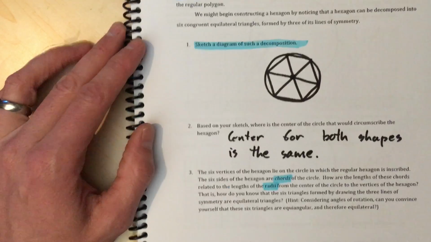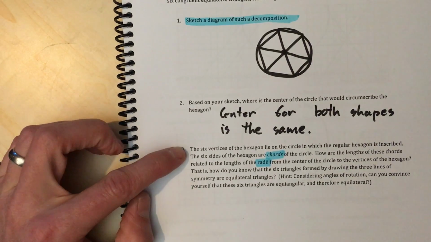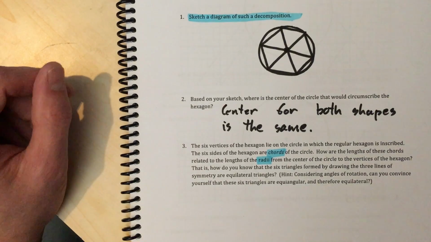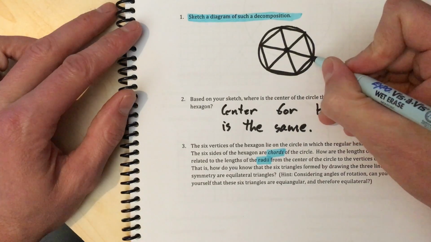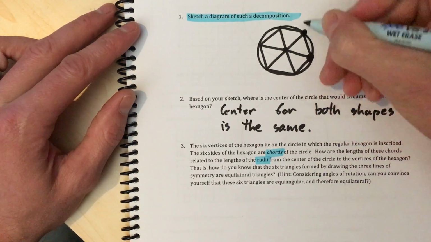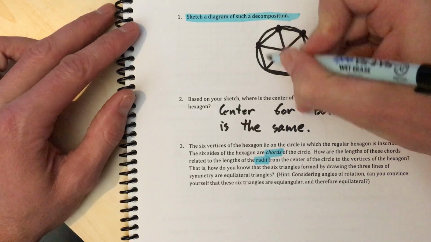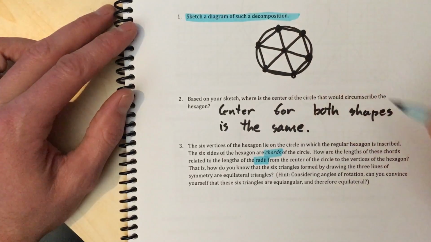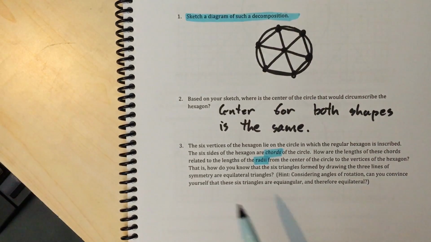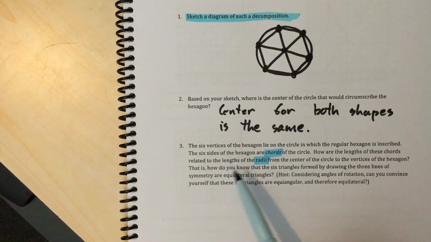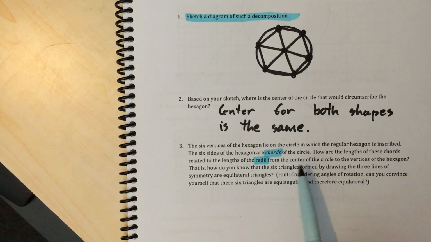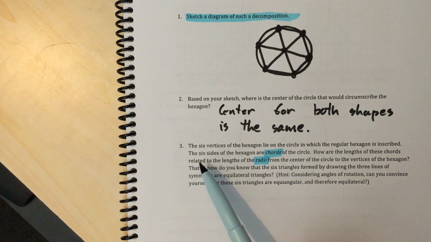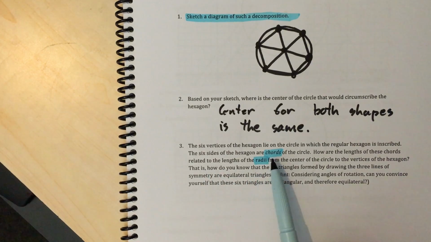The 6 vertices of the hexagon lie on the circle. So we're talking 1, 2, 3, 4, 5, 6 vertices lie on the circle in which the regular hexagon is inscribed. The 6 sides of the hexagon are the chords of the circle.